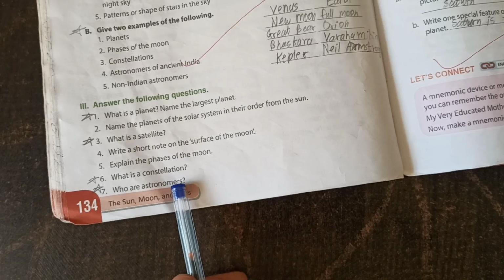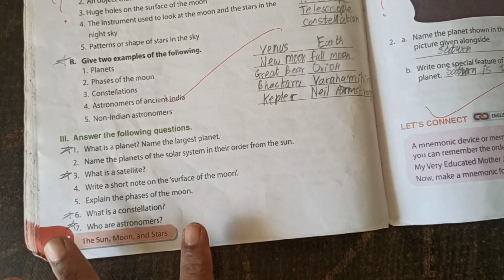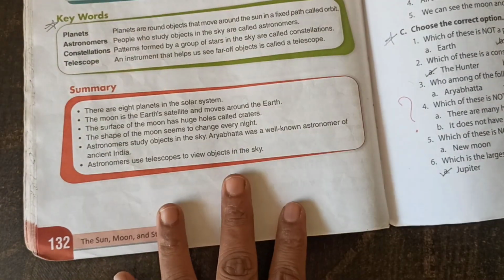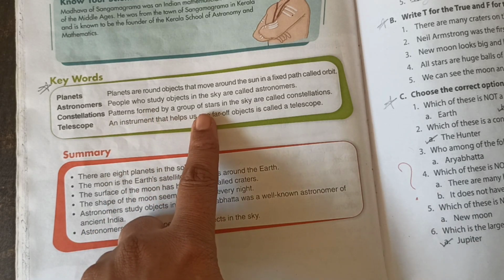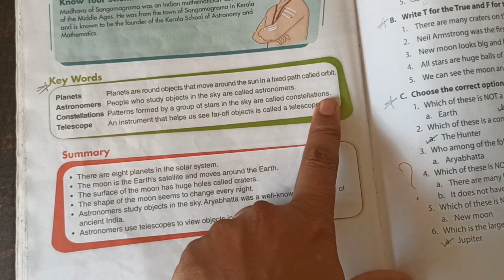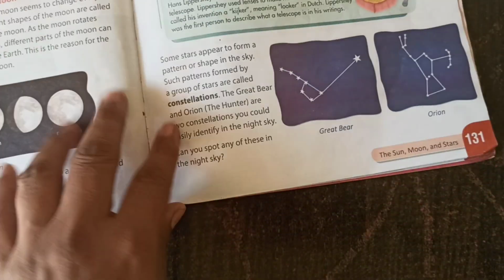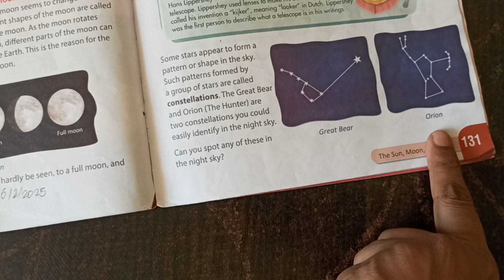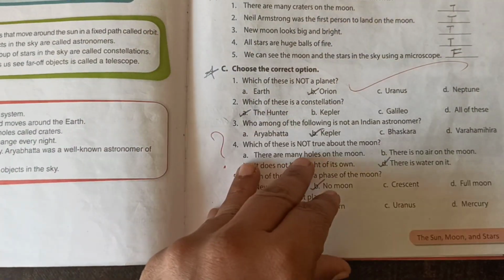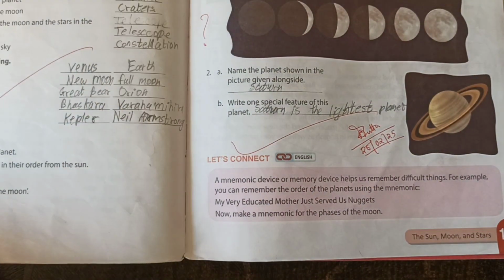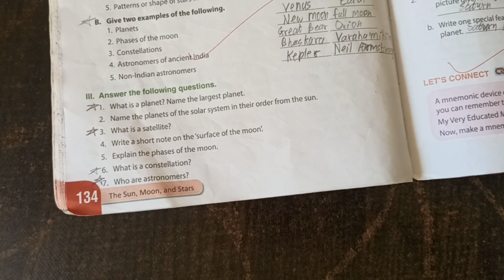What is a constellation? Where can we search for the answer to this sixth question? See, first we see the keyword. See here, constellations. Patterns formed by a group of stars in the sky are called a constellation. And you can write down examples. This one, the Great Bear and Orion. Okay, examples in your answer are very important. When you write examples, your answer becomes effective and you can get full marks.